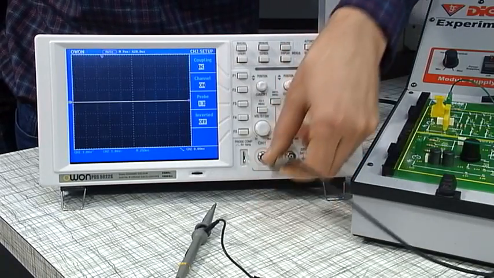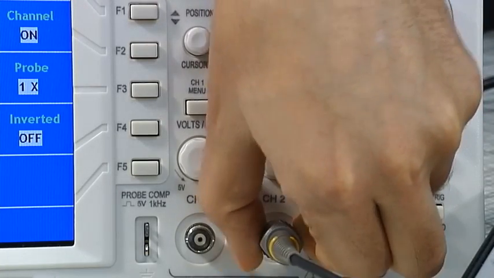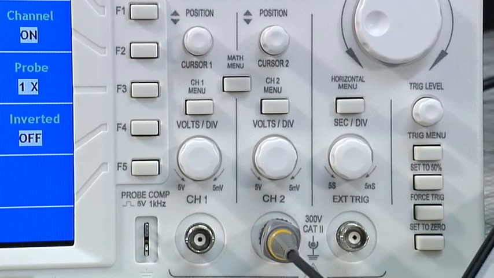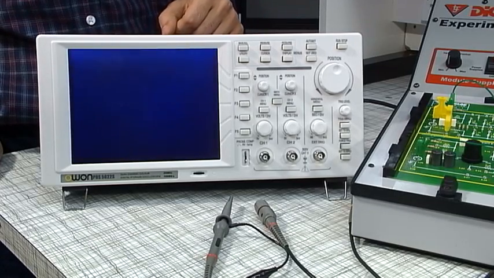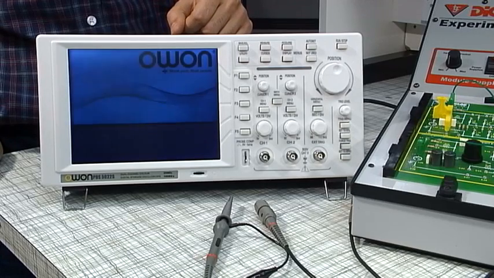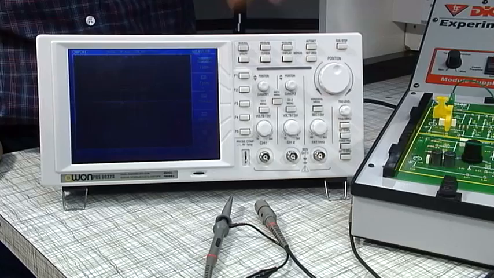The oscilloscope is connected to the circuit using a probe lead. The probe lead is connected to one of the BNC sockets on the front of the oscilloscope. Switch the oscilloscope on and wait for 5 to 6 seconds. Then press any key to enter the active mode.